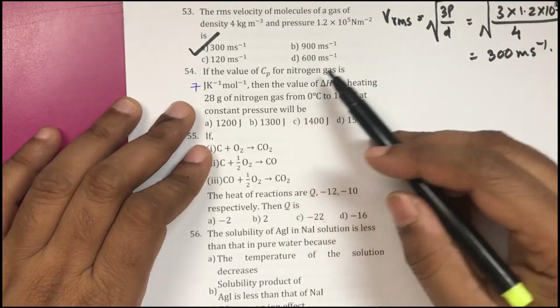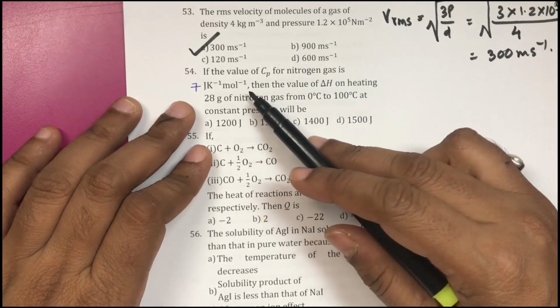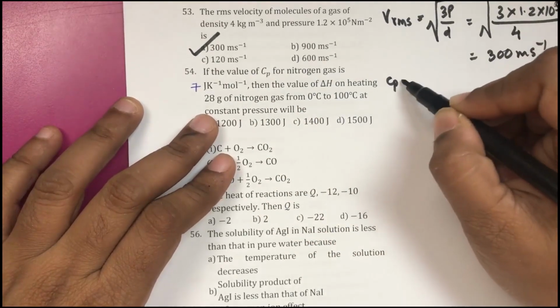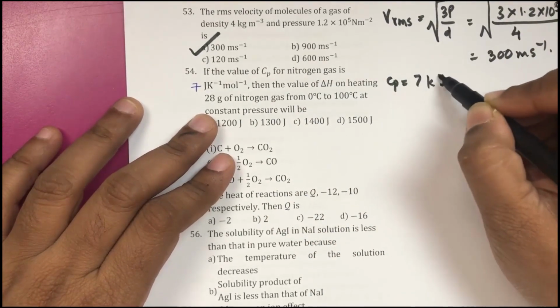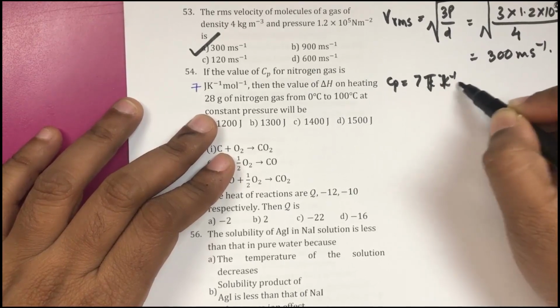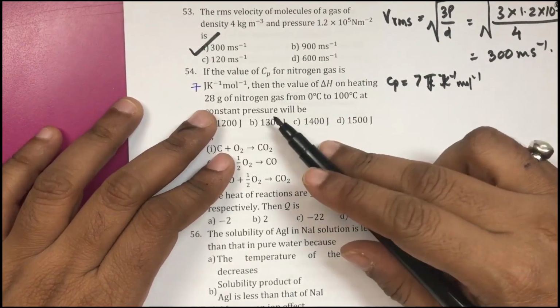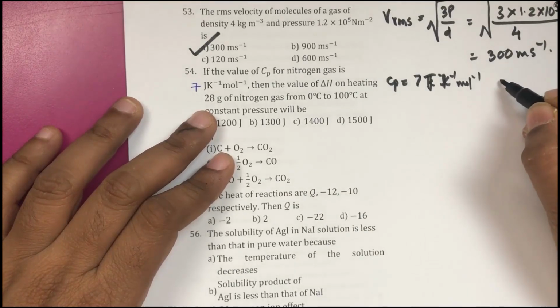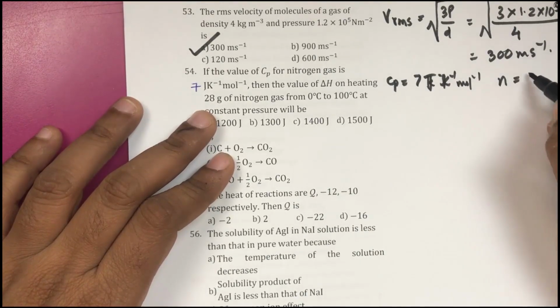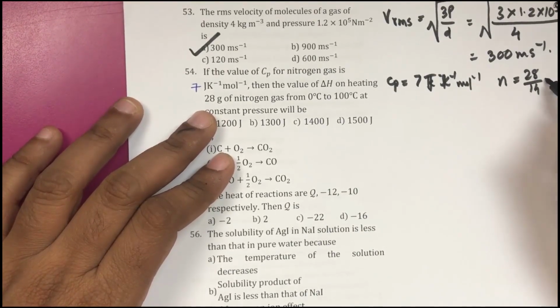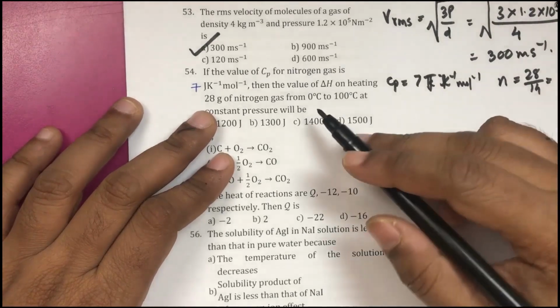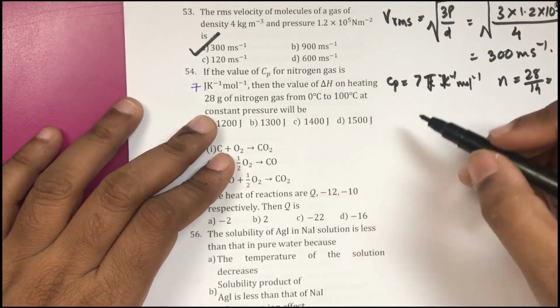Question number 54. The Cp value for the nitrogen gas is given as 7 joule per Kelvin per mole. Then we need to calculate the value of delta H. The weight of nitrogen is given as 28. So the number of moles is 28 upon 14, that equals 2. The temperatures are given.